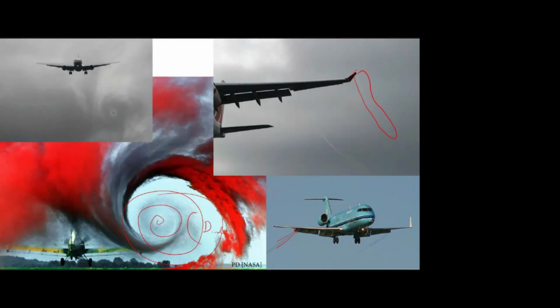Mostly for the smaller aircraft, we won't go for winglets. Only for commercial aircraft we go for winglets, because for smaller aircraft they try to reduce the manufacturing cost. So there won't be any vortex generators, winglets, etc. in the smaller aircraft.